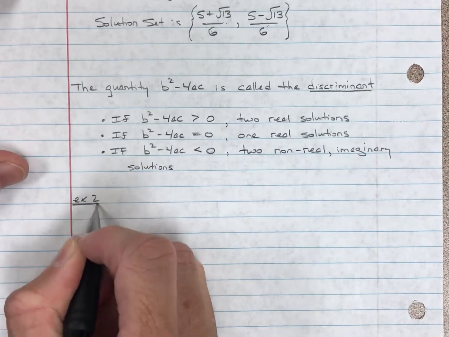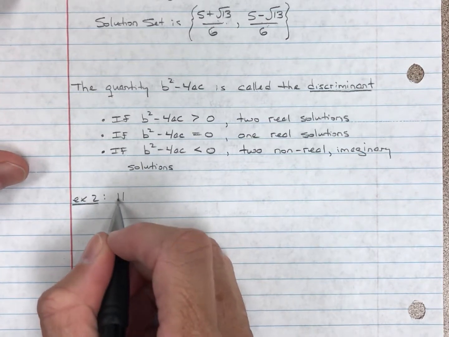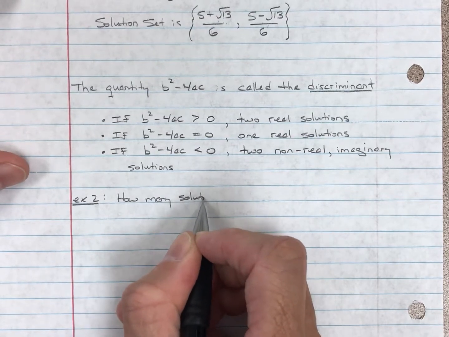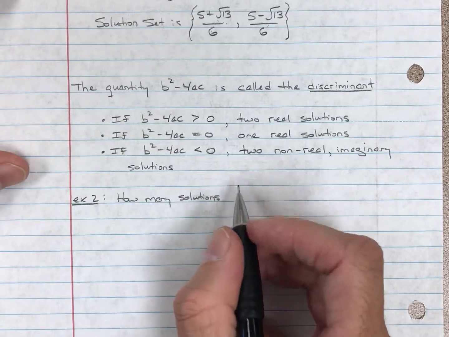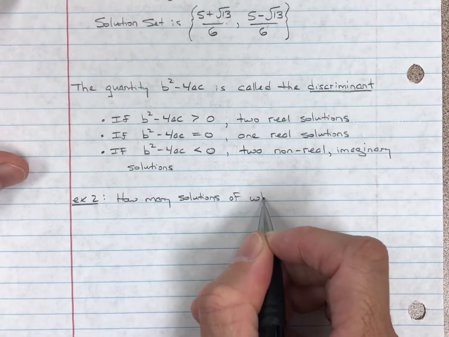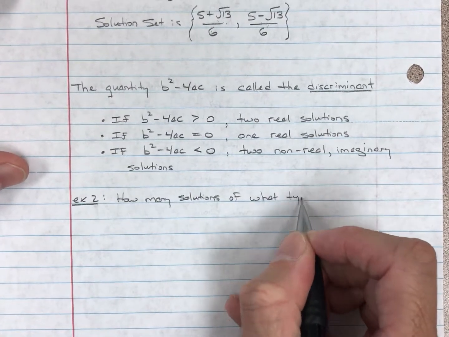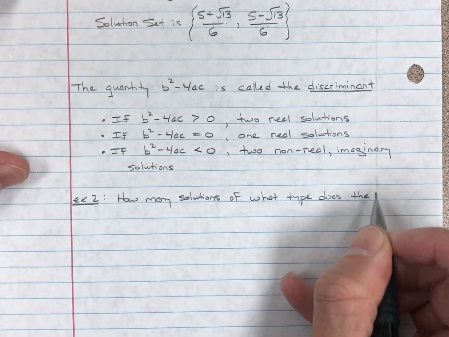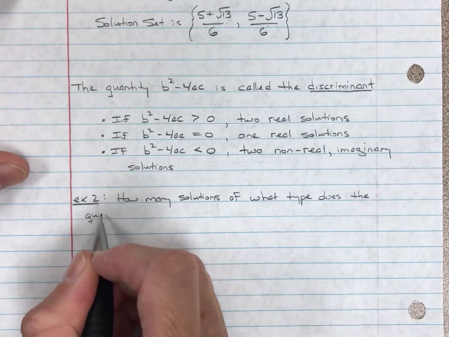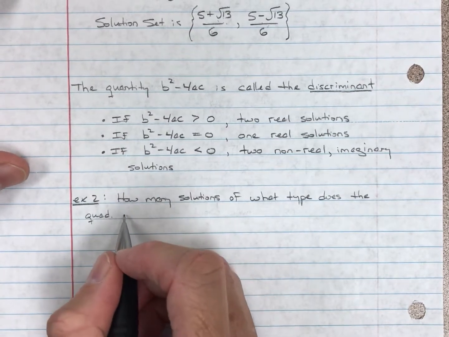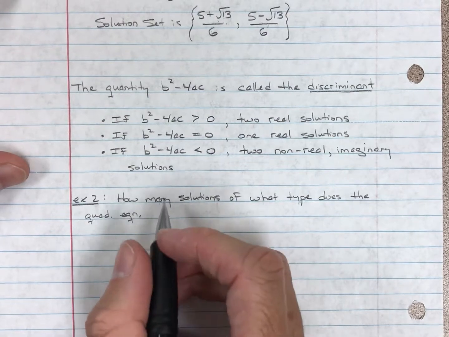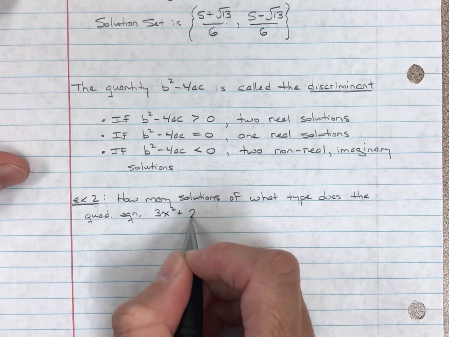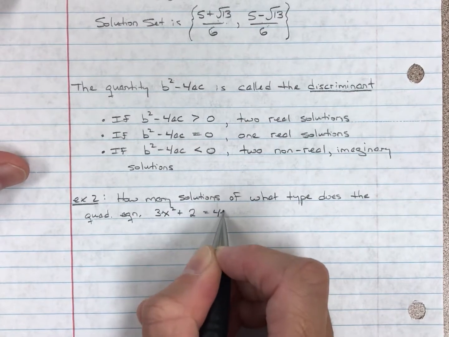So example 2, how many solutions of what type does the quadratic equation 3x squared plus 2 equals 4x have?